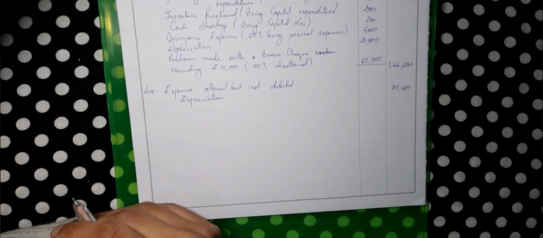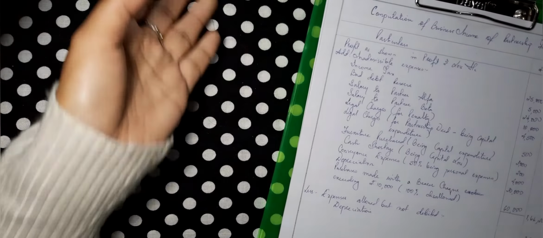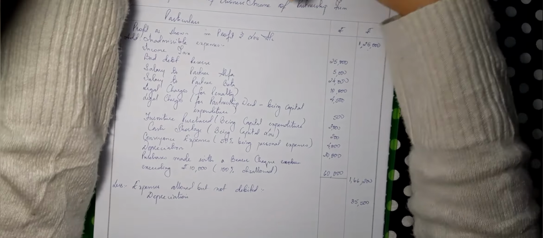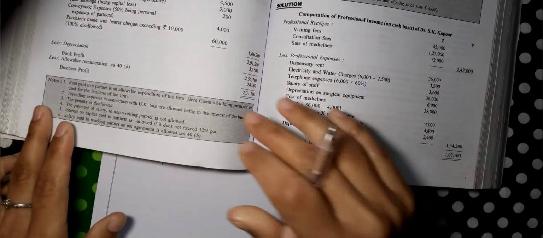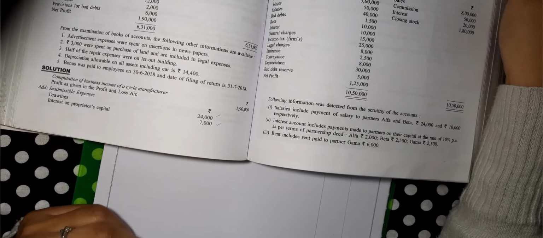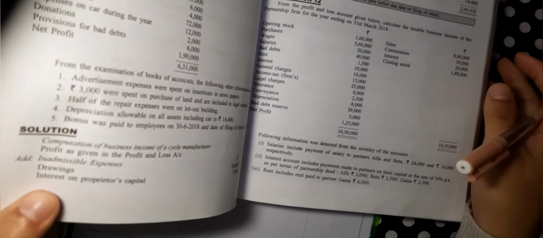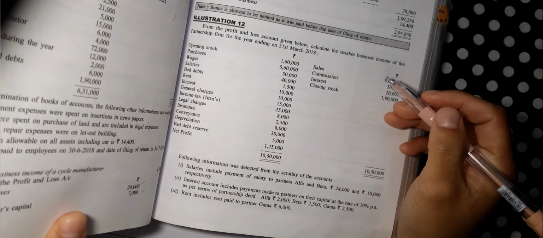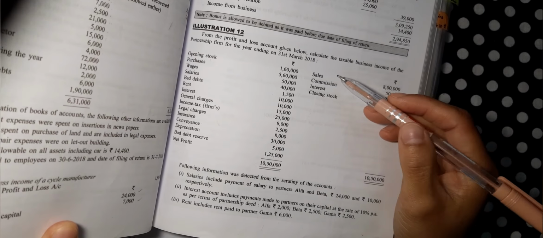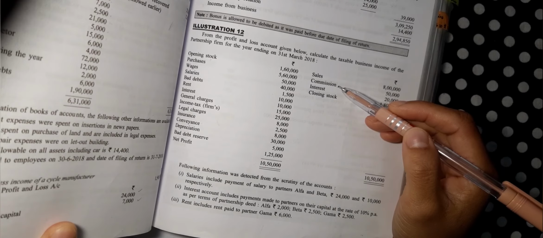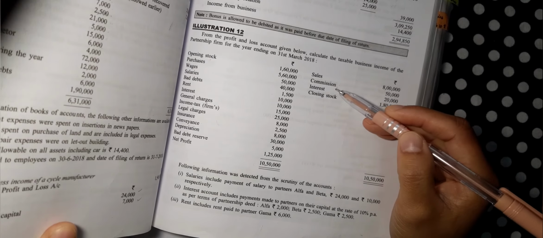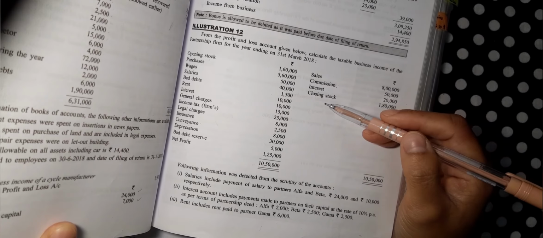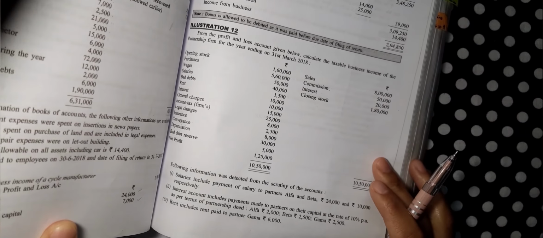35,500. Okay, now I want you to go back to the question and look at our profit and loss account. Now if you look at the profit and loss account, on the credit side, we're supposed to have all of these incomes, correct? So under the credit side, you have sales relating to business, commission again relating to business, the commission that they're receiving. And then you have interest also on the investments made by the firm. So that's also relating to business. And then closing stock, which is definitely relating to business.